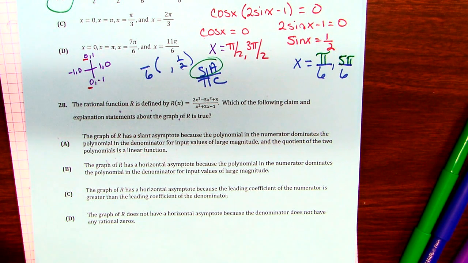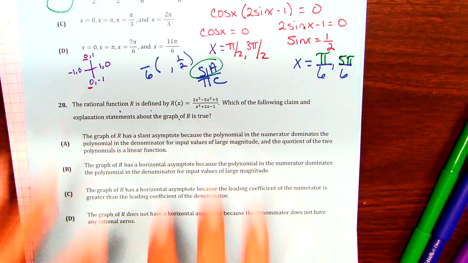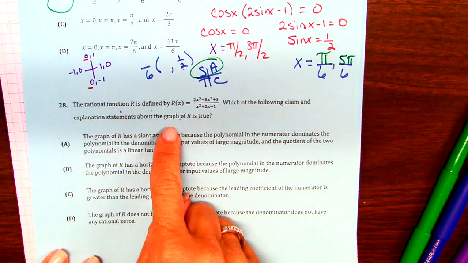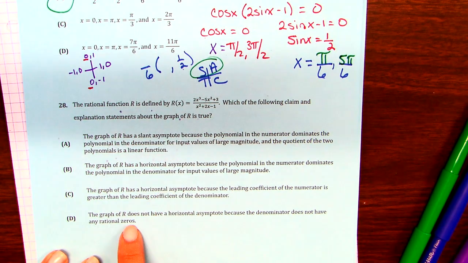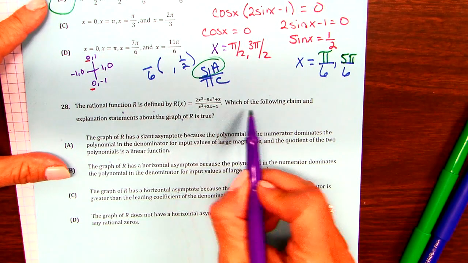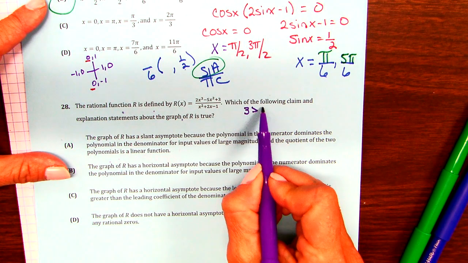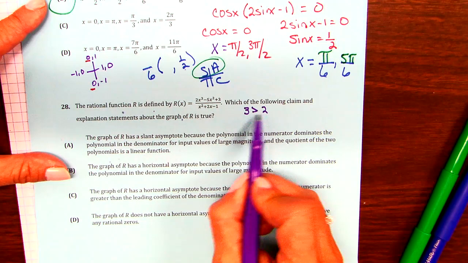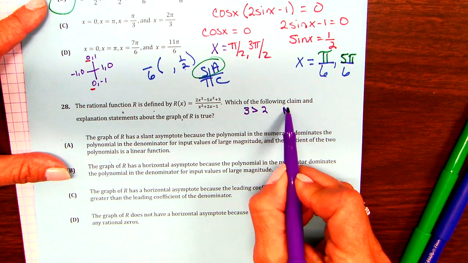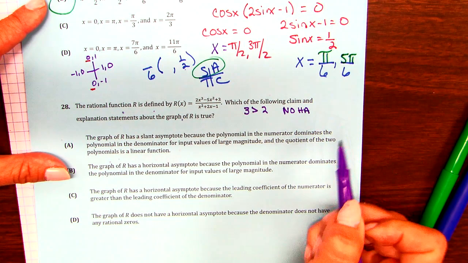But you don't need to. So all four of these are talking about slant asymptote, horizontal asymptote, or no horizontal asymptote. Those questions come down to the degree of your numerator versus the degree of your denominator. So we learned the three different situations. This one is where the numerator's degree is greater than the denominator's degree. Whenever that happens, we have no horizontal asymptote.